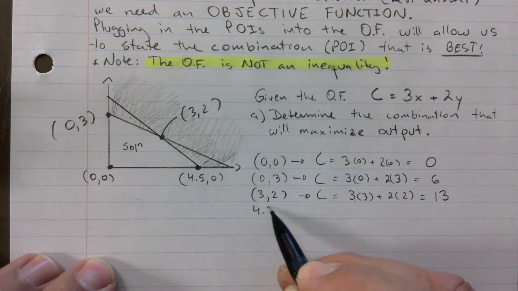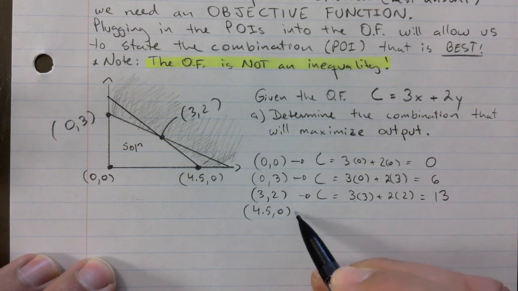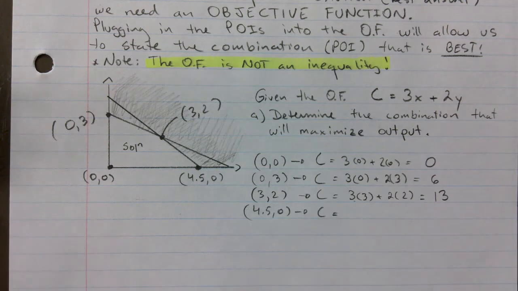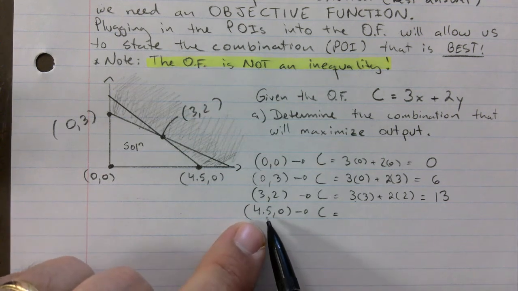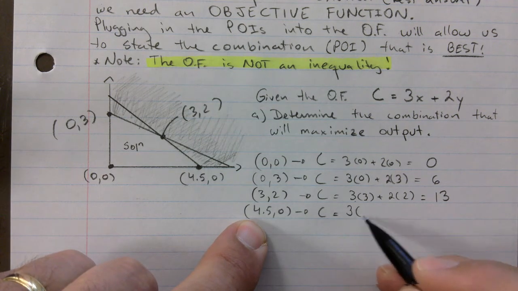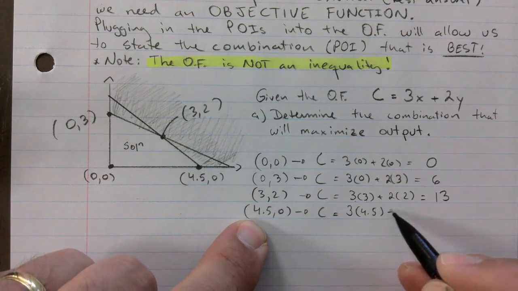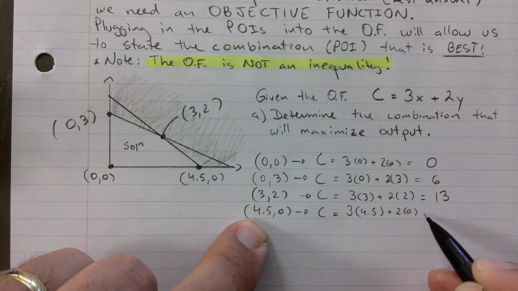And then you have 4.5, 0. In this case, we don't know if it's a word problem or not, right? I mean, it could very well be because the graph is just in quadrant 1, but we don't really know if it's continuous or discrete. So we just keep it at 4.5. It's 3 times 4.5 plus 2 times 0.